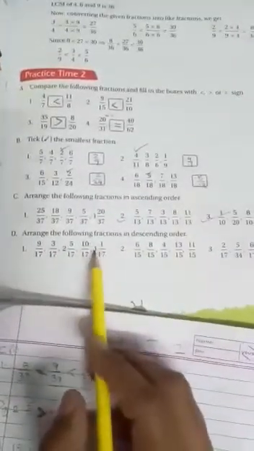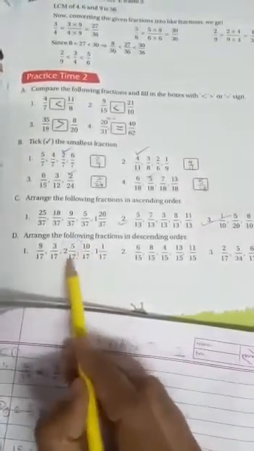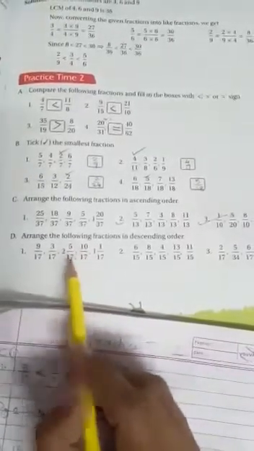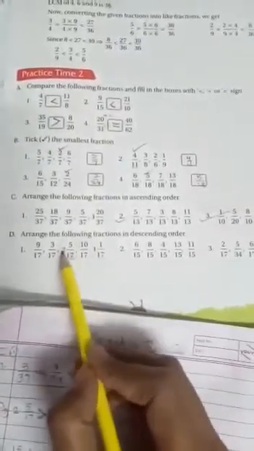Then D, arrange the following fractions in descending order. See, 9 upon 17, 3 upon 17, 2 5 upon 17, then 10 upon 17 and 1 upon 17. Here also the numerators are same, but we have to solve this mixed number into proper fraction. So 17 2s are 34 plus 5, 37 upon 17. See, I have written this. No need to solve this fraction.